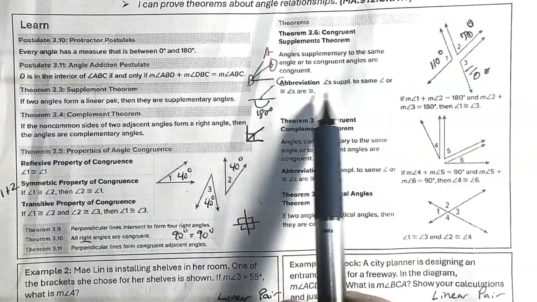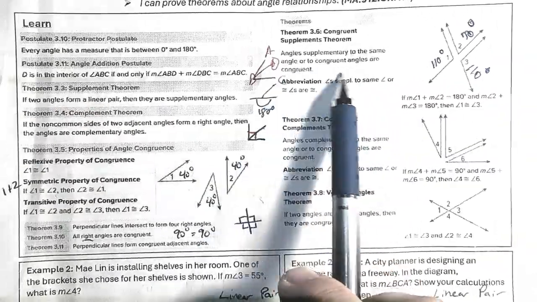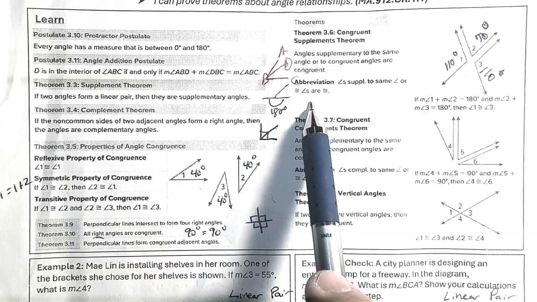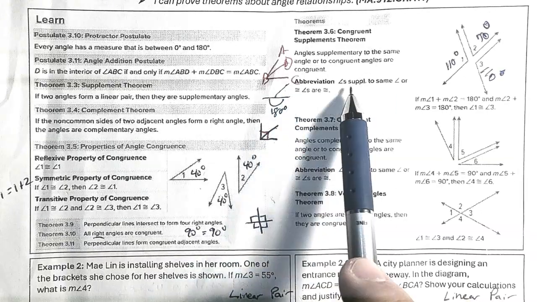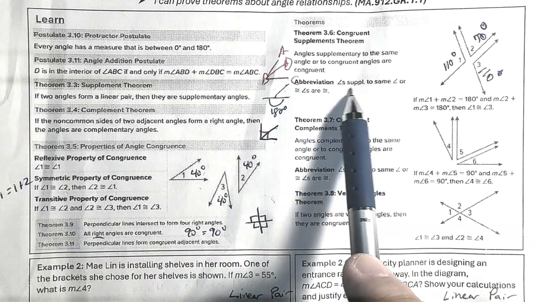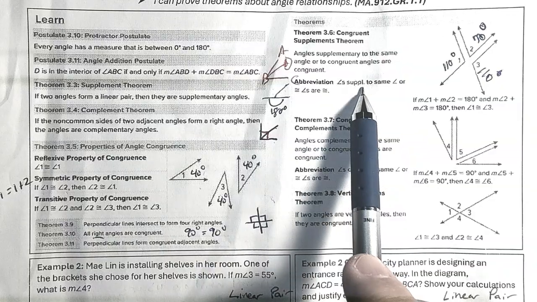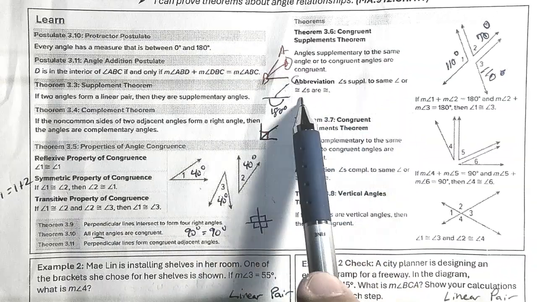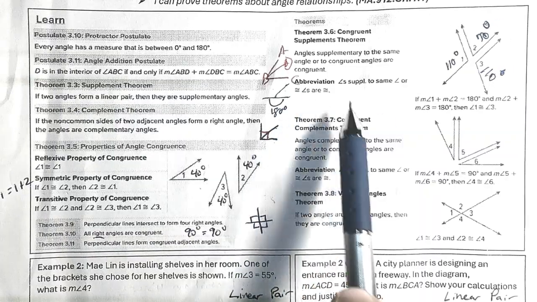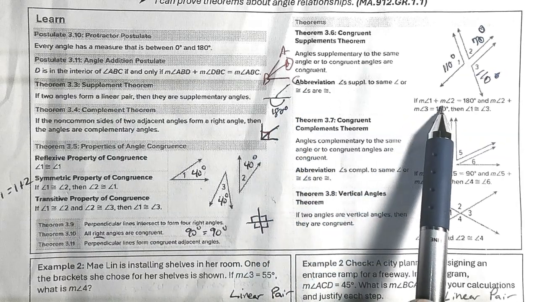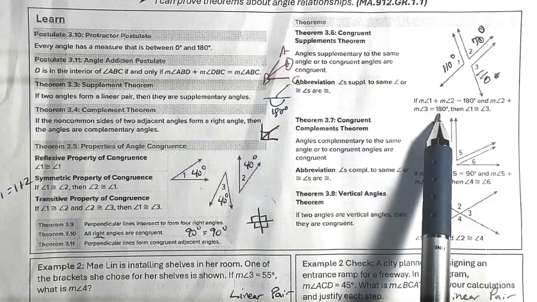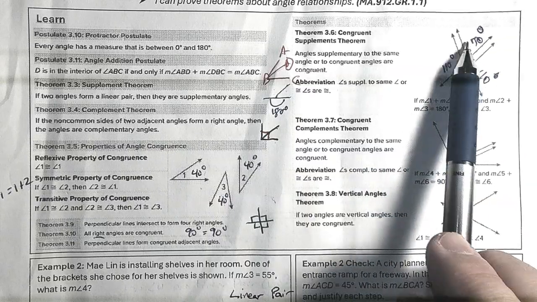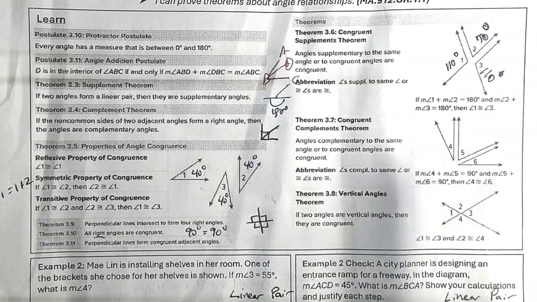This is just an abbreviation for this statement. Angles supplementary to the same angle or congruent angles are congruent. We can do this in our notes, so you guys feel free. I know we're writing a lot. So if 1 and 2 equal 180 and 2 and 3 equal 180, then 1 and 3 have to be the same.